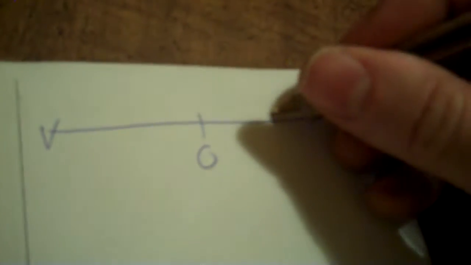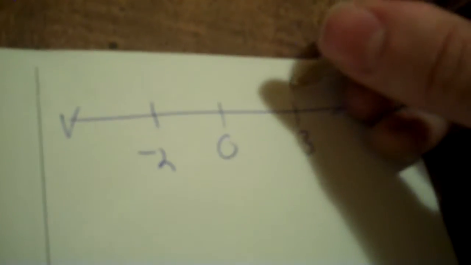Oh, I messed up on this one. Negative divided by negative is a positive. That should be positive 3. So the two numbers are 3 and negative 2. So you circle. You don't fill in that one, you'll fill in that one.